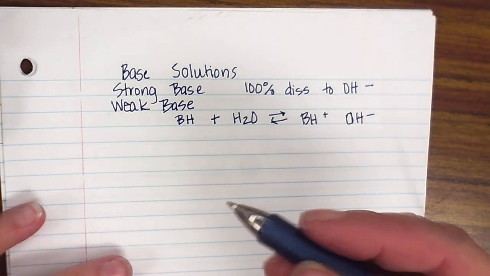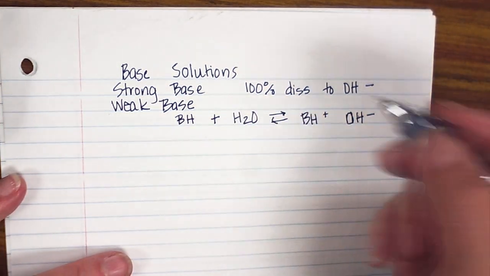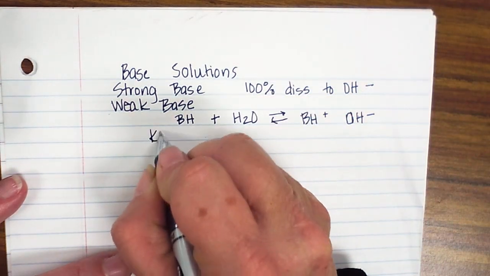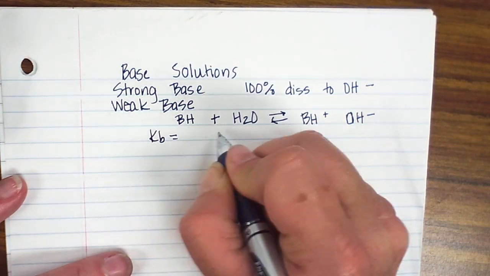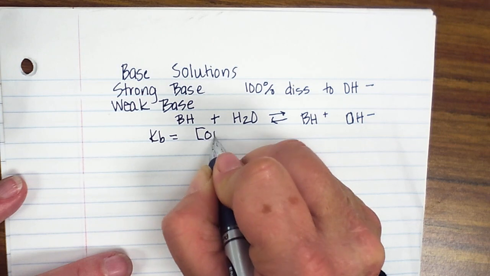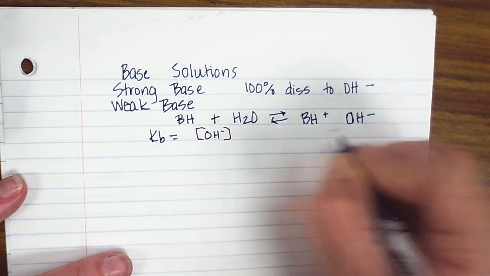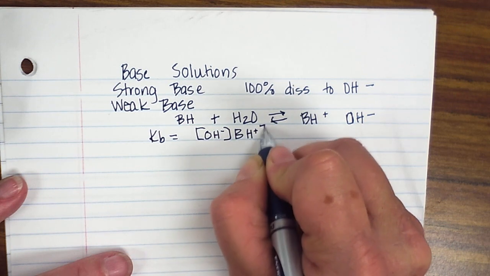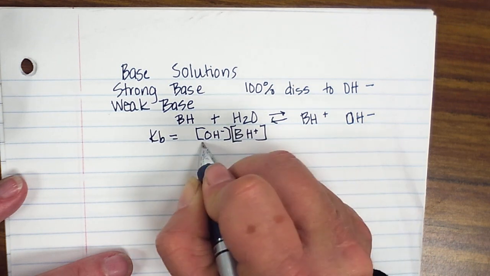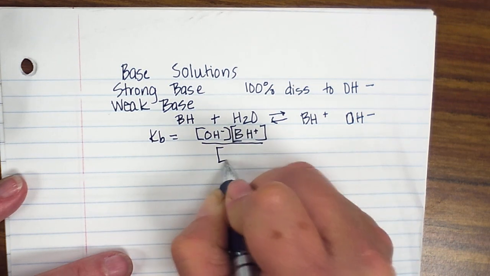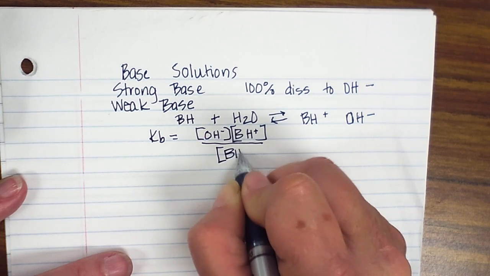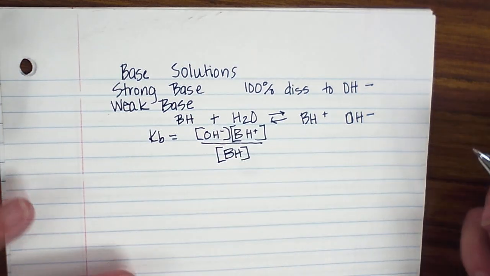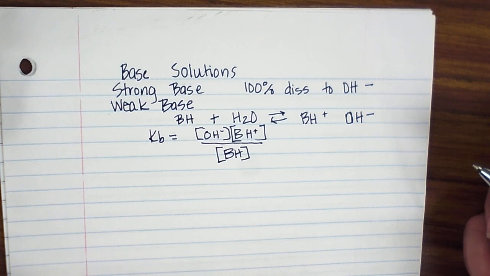So what you end up with is something that looks like this, your Kb, and this is what's really important, looks like this with the OH minus and the BH plus, because remember, we're still dealing with Bronsted-Lowry's, right? And then on the other side is going to be whatever your base start was, right?